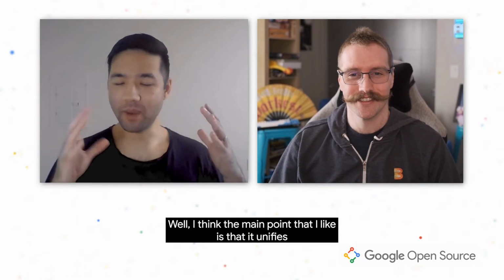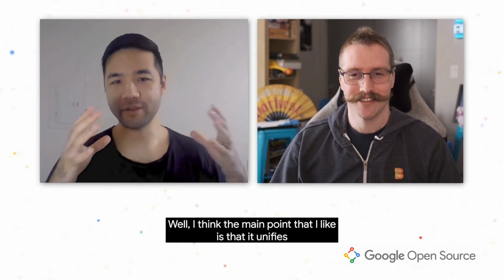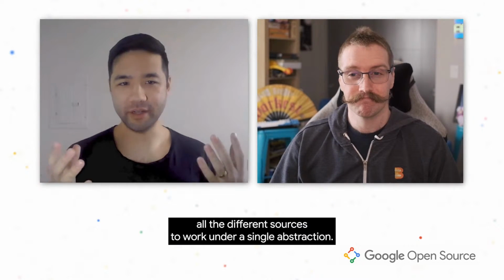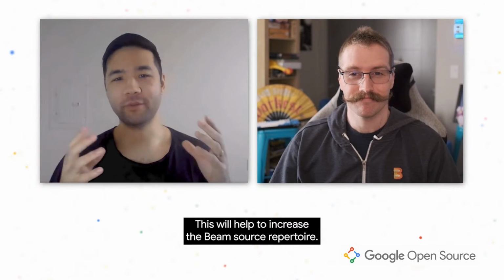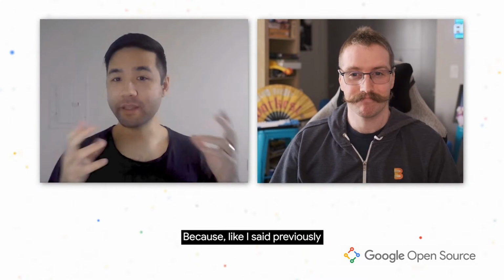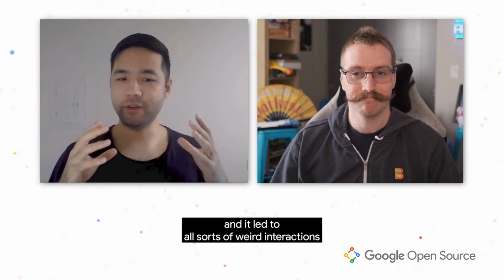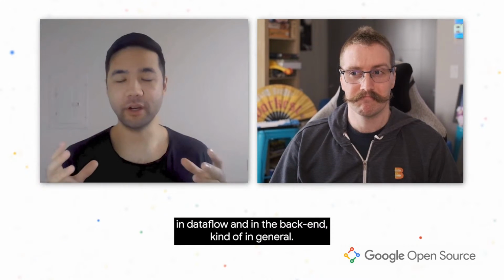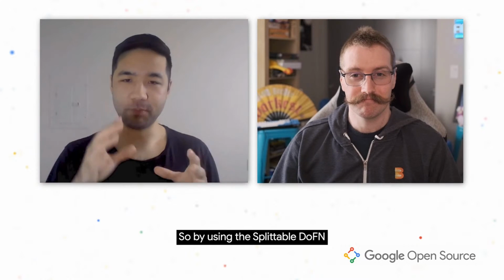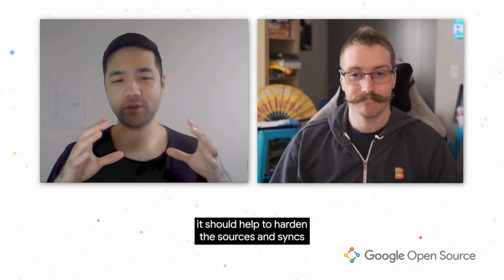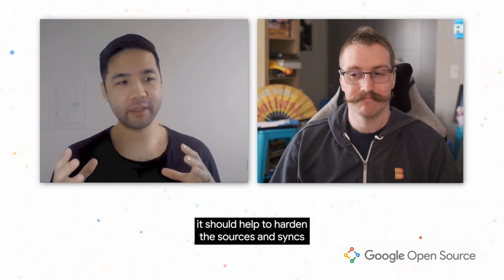Well, I think the main point that I like is that it unifies all the different sources to work under a single abstraction. This will help to increase the Beam source repertoire because, like I said previously, the custom source API was different for Python, was different for Java, and it led to all sorts of weird interactions in Dataflow and in the backend, in general. So by using the Splittable DoFn, it should help to harden the sources and sinks and to make them faster overall. That's a very good point.